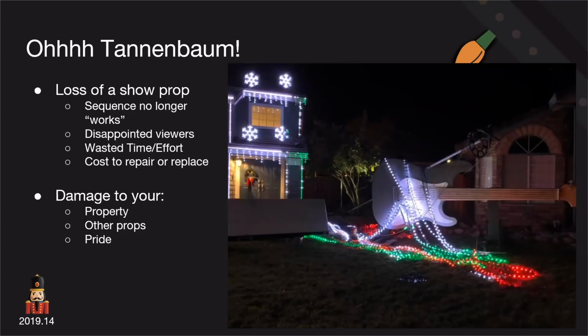You can probably tell based on the guitar whose house this is, and he has a very big show that people come from miles around for, and they practically shut down the street for this. If you came out there and this megatree fell over and was covering up the guitar and the other things, you're going to be disappointed if you go out there. He's going to be disappointed he can't show it to you. Nobody wants that. Everybody wants a show that goes off perfectly.